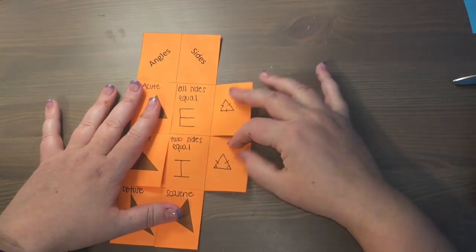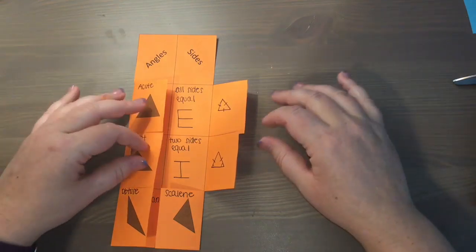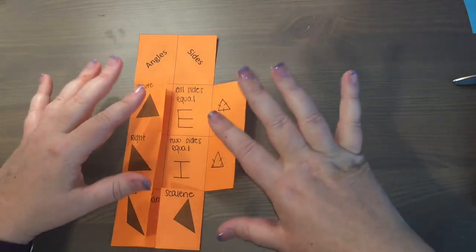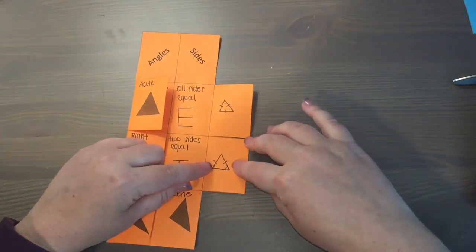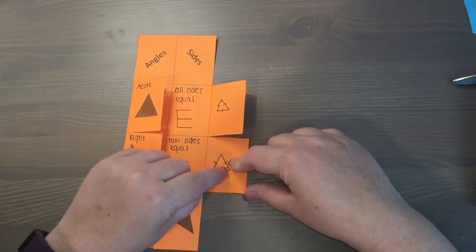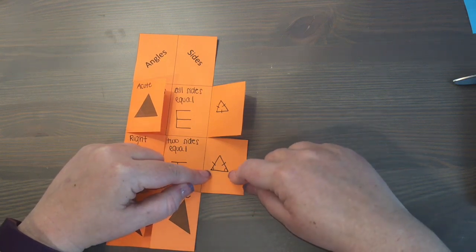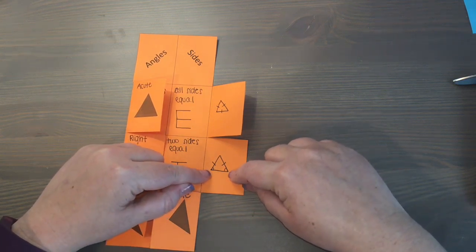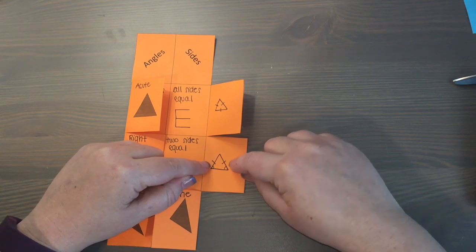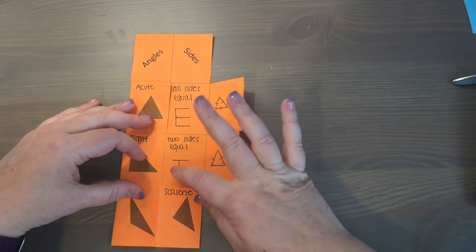An isosceles triangle, we would have two sides that are congruent. Isosceles triangles, kind of like right triangles, they're kind of special. Some cool things happen. If these two sides are congruent, then the two angles across from them are going to be congruent. These would be called base angles of an isosceles triangle. And if these two sides are congruent, these two angles would be congruent. So we'd have two sides that are equal.